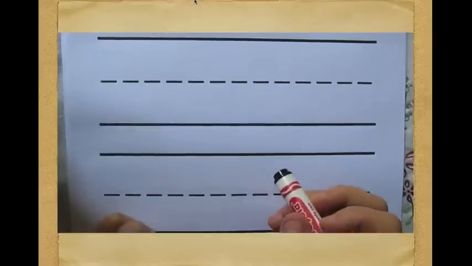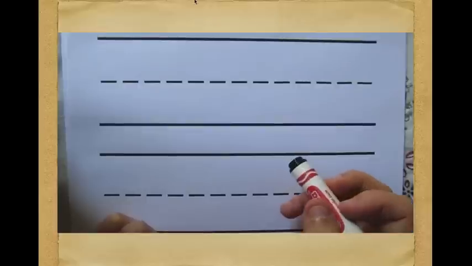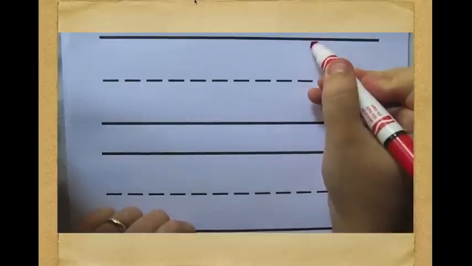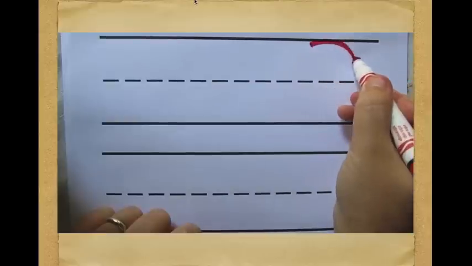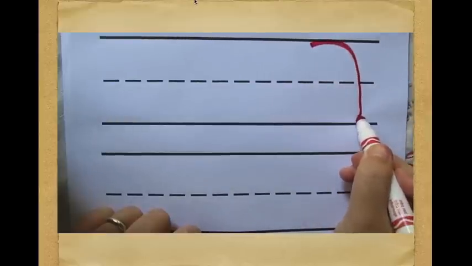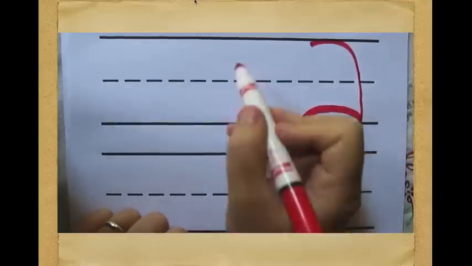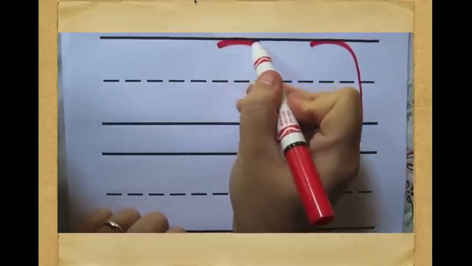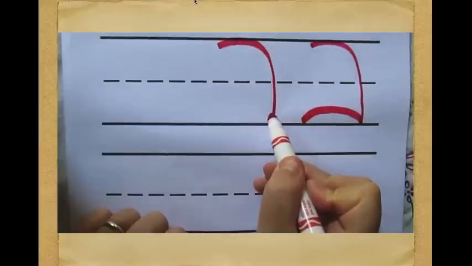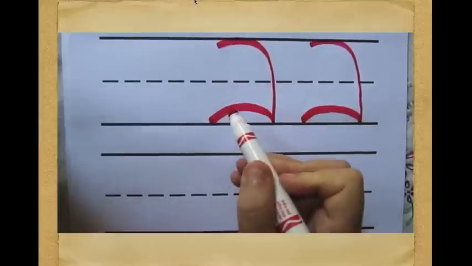The second letter of the Hebrew alphabet, or better yet, Aleph Beit, is the letter Beit. And so let me show you how to write that letter. You begin at the top, curve downward just gradually, and without lifting your pen from the paper, make another curved line below it. Just like that.